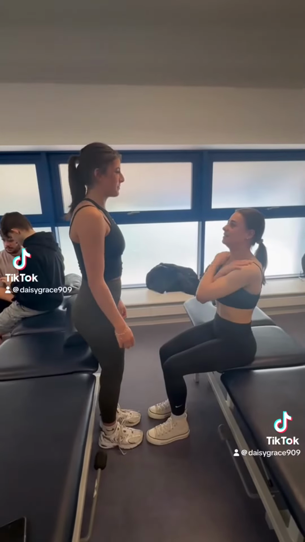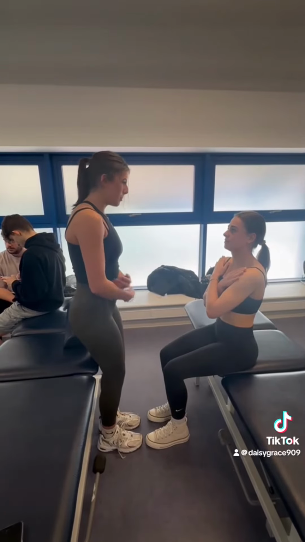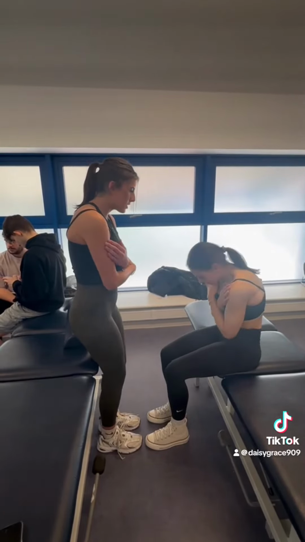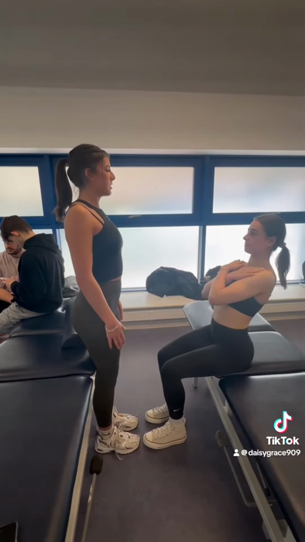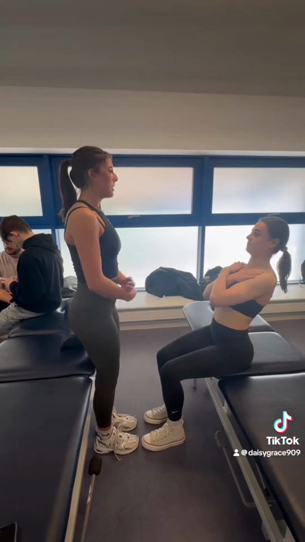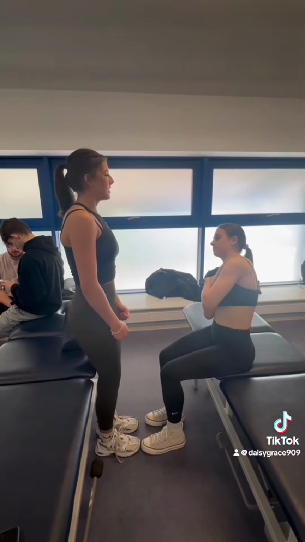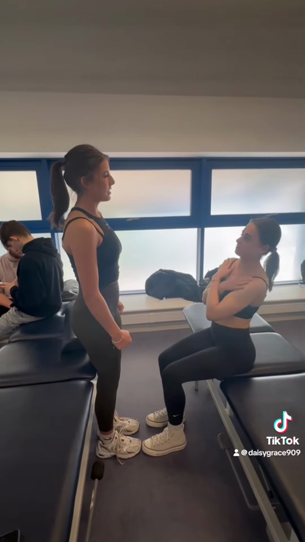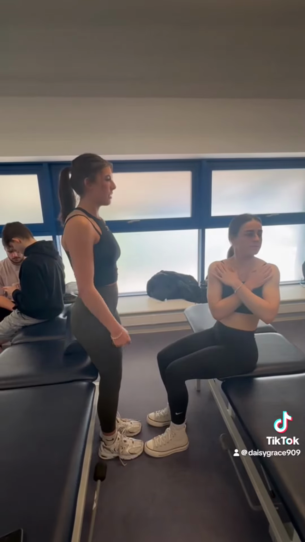To assess the active range of movement in the thoracic spine, I begin by asking the client to cross their arms and curl up into a ball for thoracic flexion, and then reverse that and bring your chest towards the ceiling for extension. I then ask them to bring their right shoulder down to the floor for right side flexion and left shoulder to the floor for left side flexion.